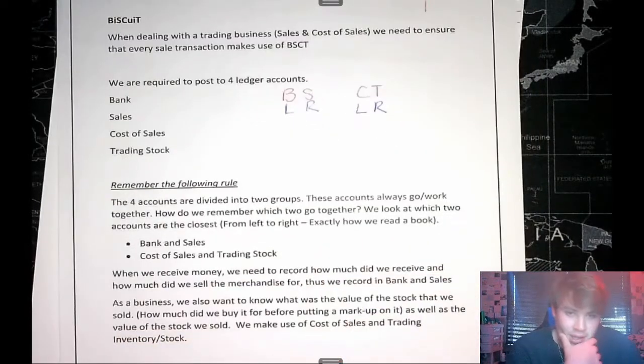When we receive money, we need to record how much we received and how much we sold the merchandise for. Thus we record in bank and sales. Okay, but as a business we also want to know what was the value of stock that we sold. So how much did we buy it for before we put our markup on it? So we make use of cost of sales and trading inventory or trading stock.